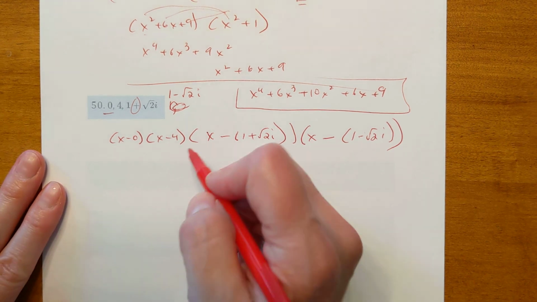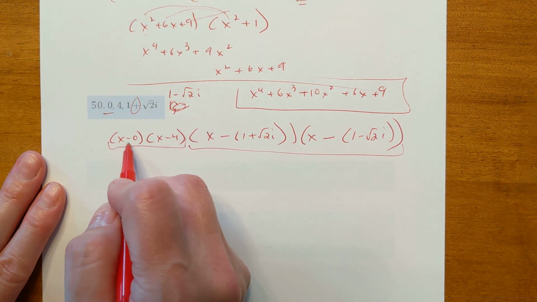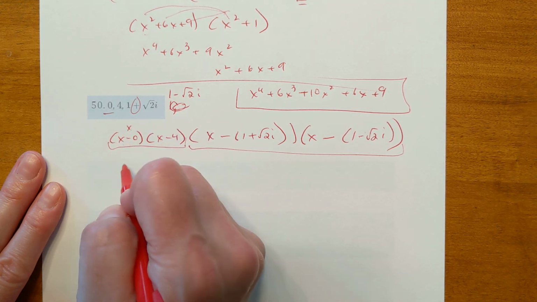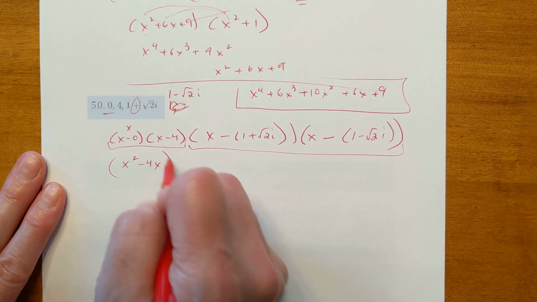So again, you're going to multiply these together, and let's multiply that together. So this is just x. X minus 0 is x. So x times x is x squared, and x times minus 4 is minus 4x.